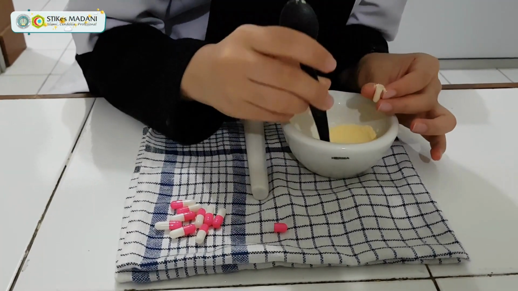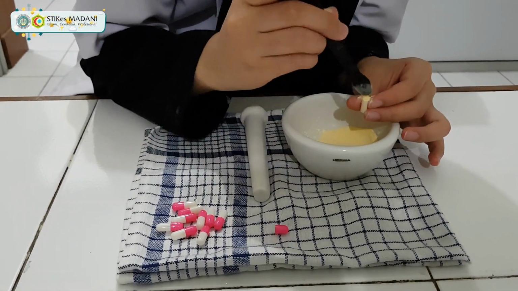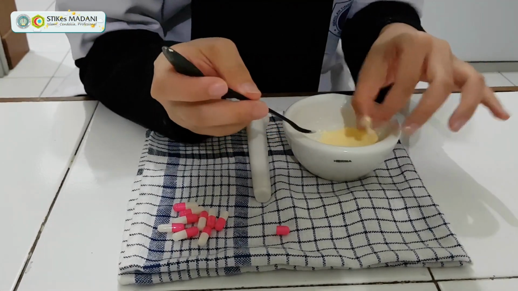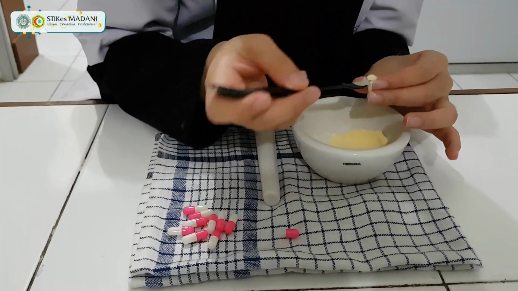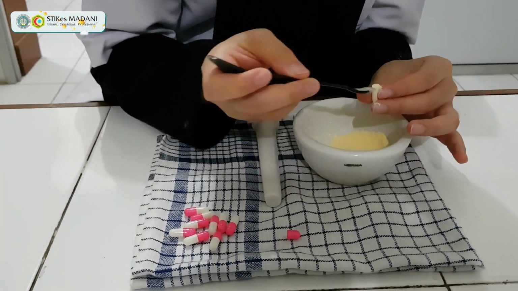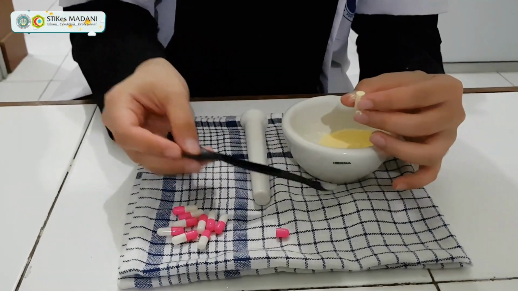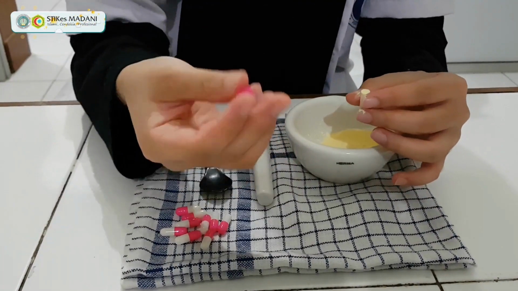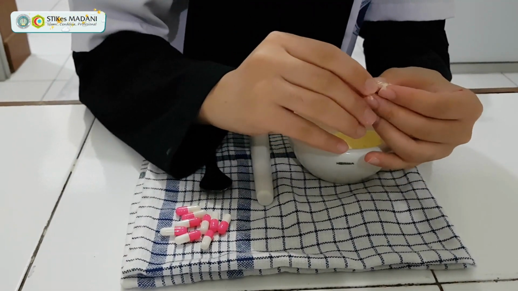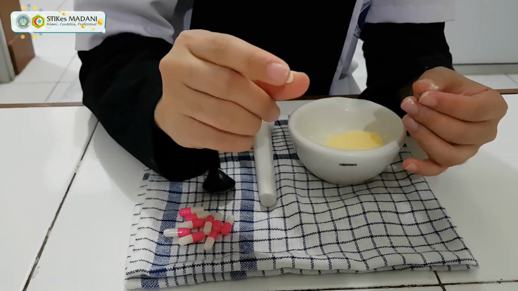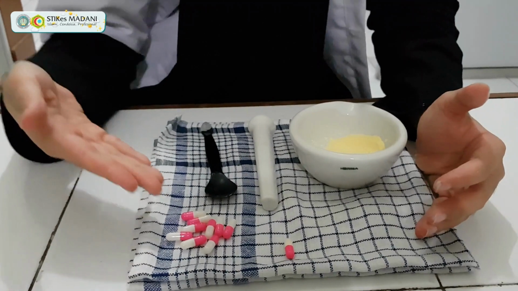Fill it in until it's full. You may want to tap it. So as you can see that it's full, we close the capsule. Press it gently, and then done. Do it for the next 10 capsules.